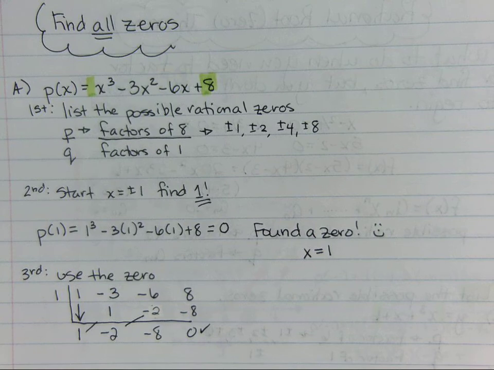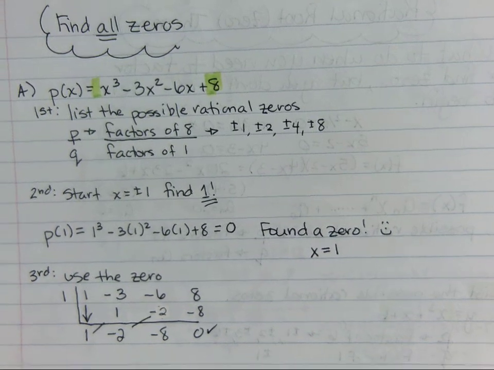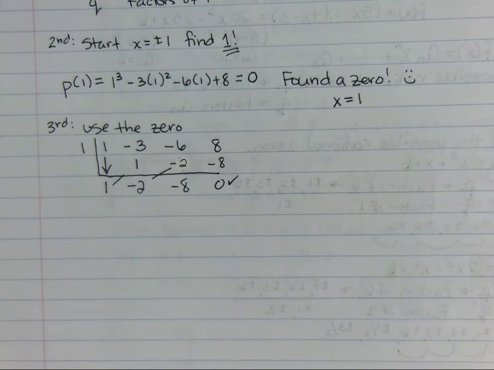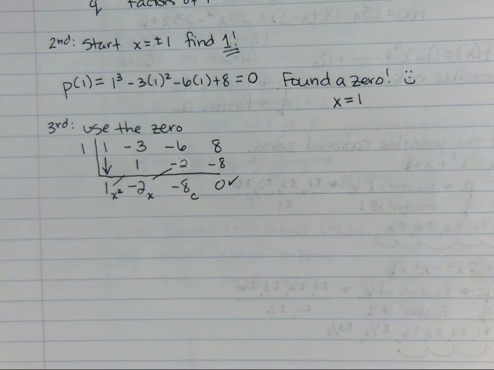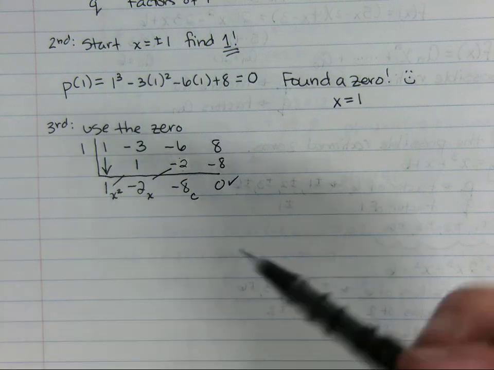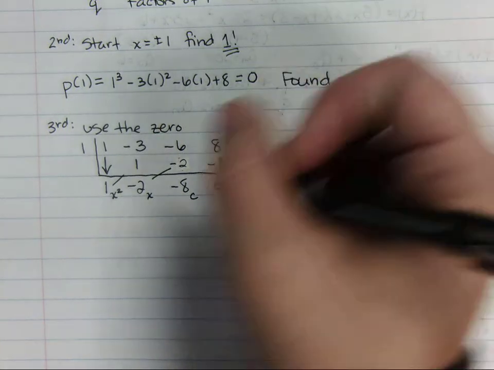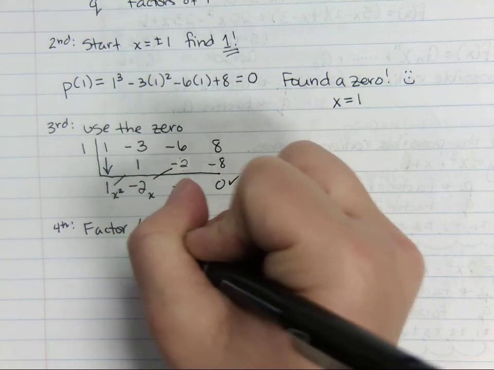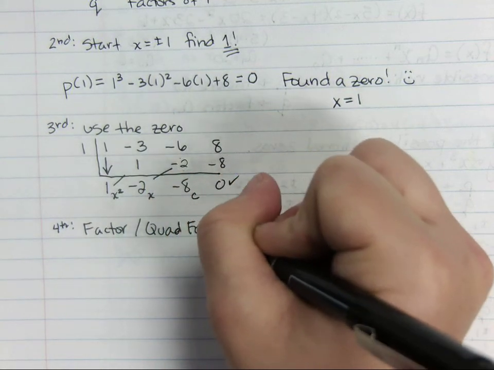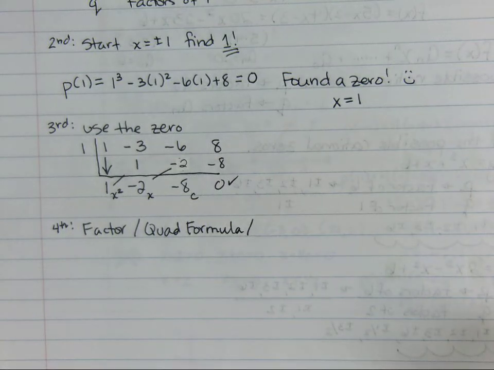Right. So you've got one of your zeros. And now this is a quadratic. So once you find your quadratic, everything else from now is the same as what you've done. The only difference now is that you have to do the first 2 steps where you list your possible zeros and then you have to find one to use. But pretty much once you've found one, now it's synthetic division, and then you start factoring or using the quadratic formula. So factor, the quadratic formula, or you may have the square root property.